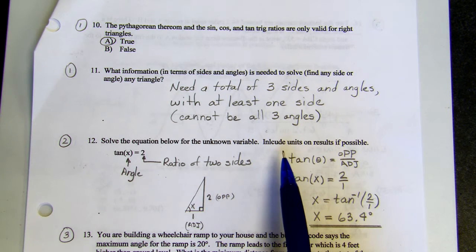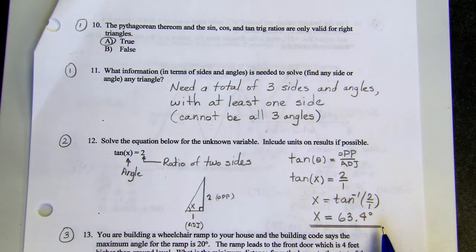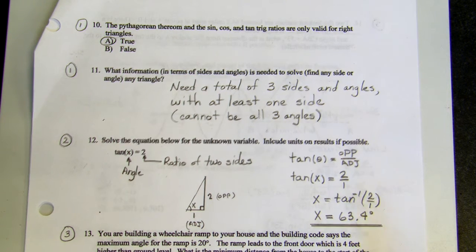And I did remind you on units, even though it was on the front of the quiz, I did a second reminder here. So I did take off a full point there out of 2, because I wanted to make sure you realized that 63.4 was an angle and it was degrees, or you could have put your answer in radians if you had your calculator in radian mode.